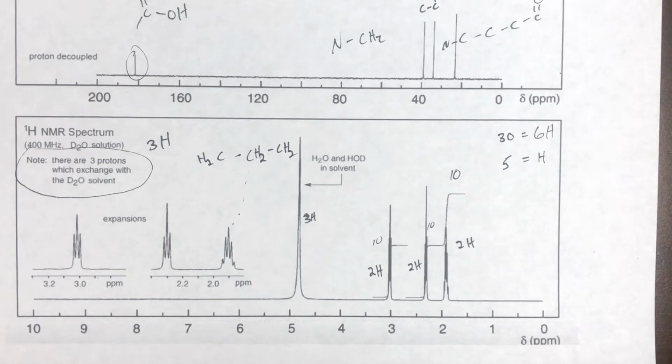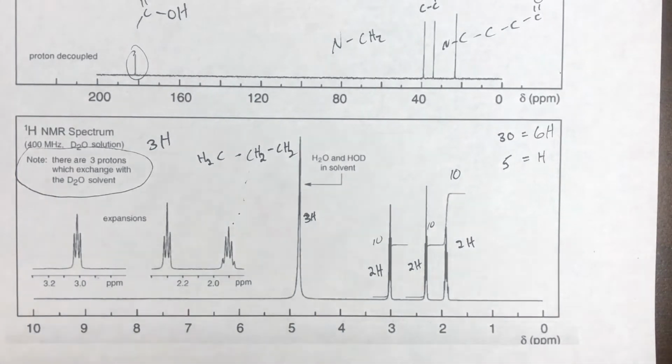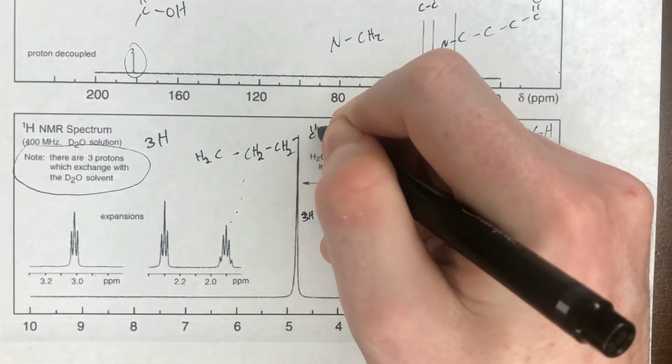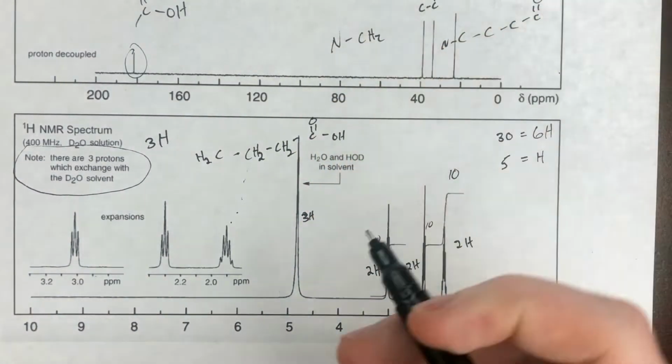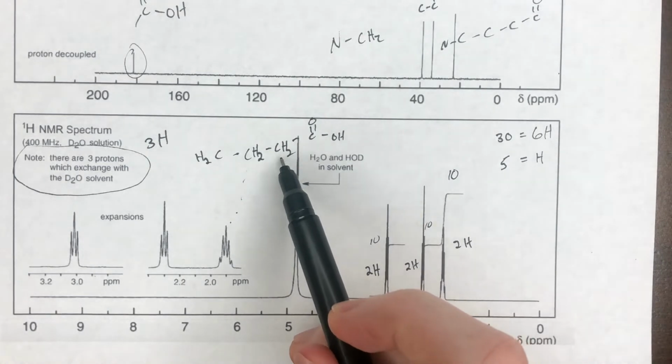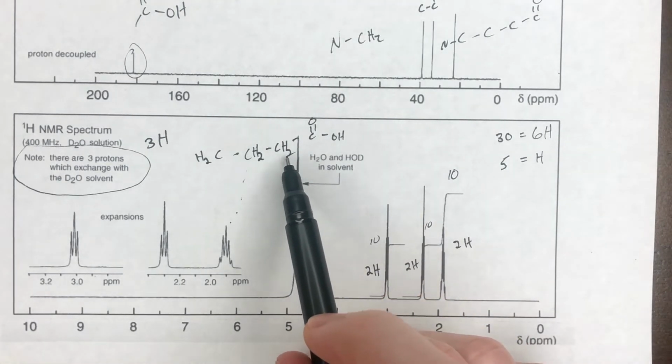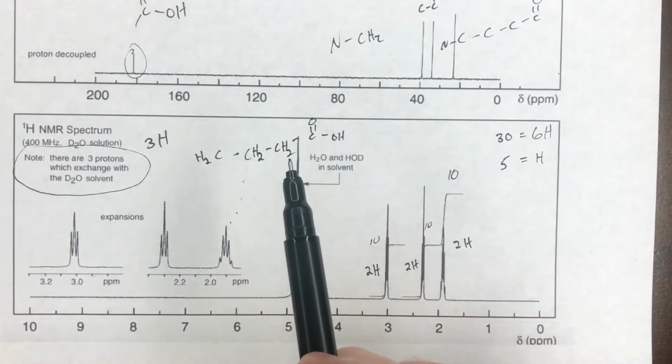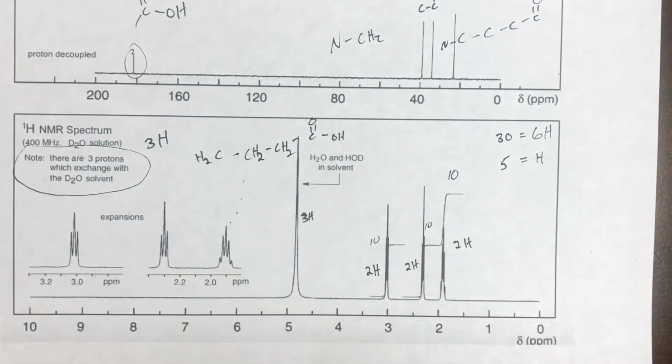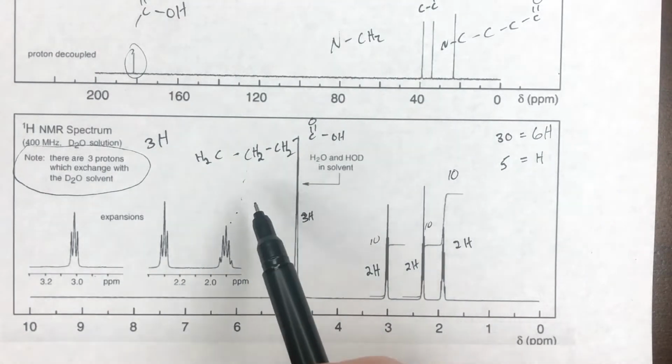So what else do we know? Well, we know that this is in the range to be adjacent to the carboxylic, which we've confirmed from the carbon NMR. So this makes perfect sense to be this carbon, because this proton peak here is a 2 hydrogen triplet. It's split by these 2 adjacent protons. Makes perfect sense, it matches up.